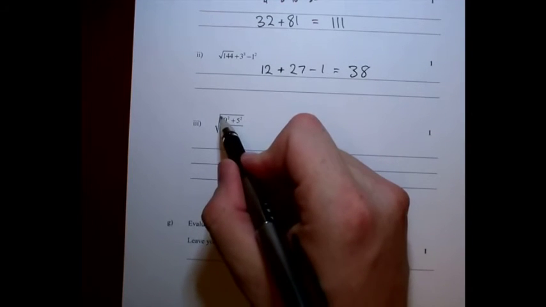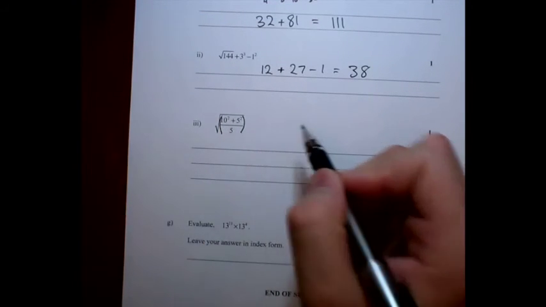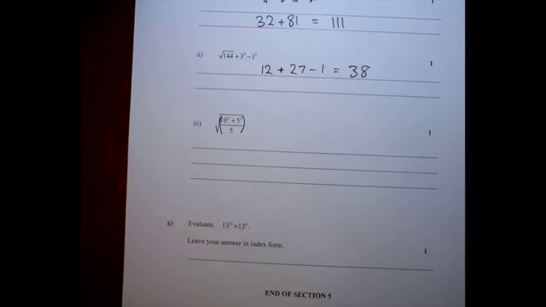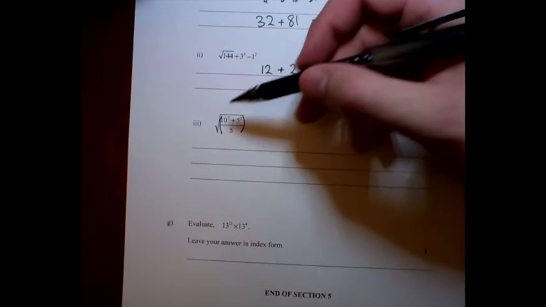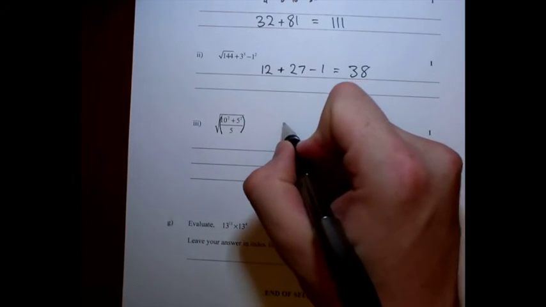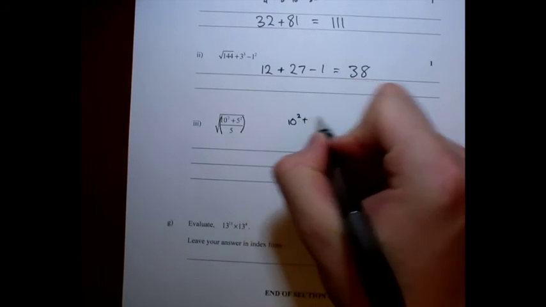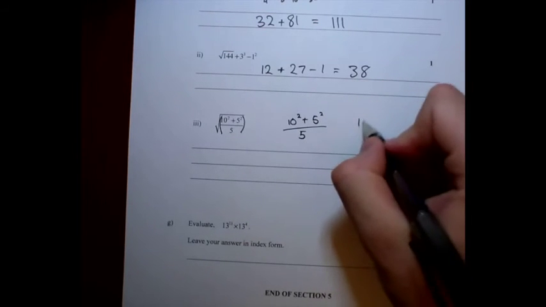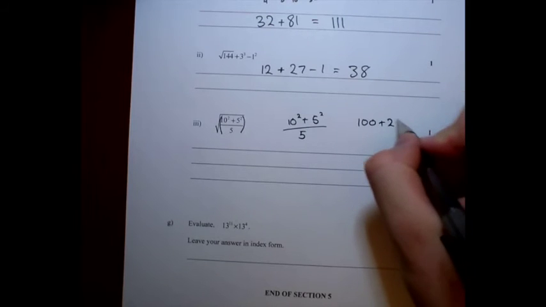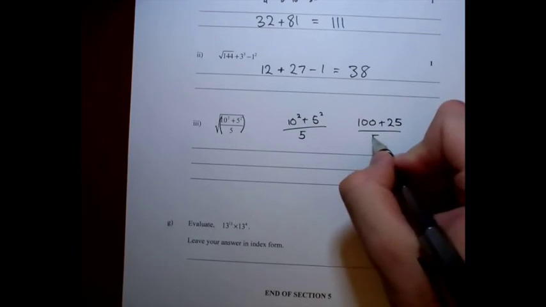Now, whatever is underneath a square root sign, we consider to be in brackets. So we need to do what's under the square root sign before we can do the square rooting. So let's do 10 squared plus 5 squared, divided by 5. 10 squared is 100, 5 squared is 25, over 5.